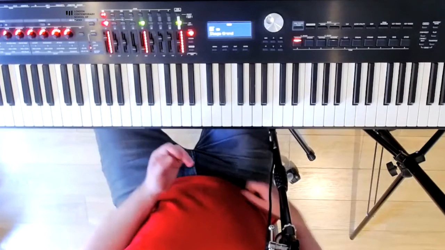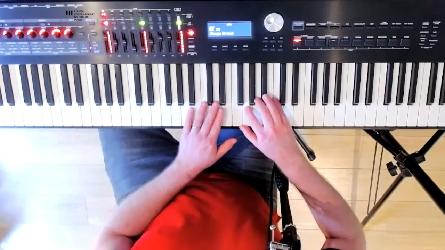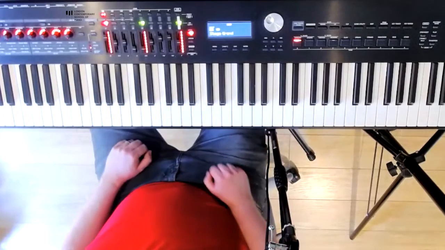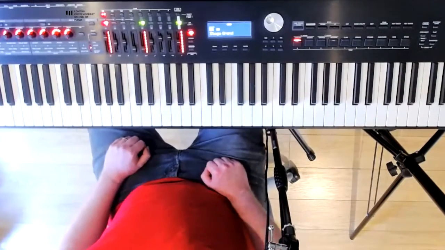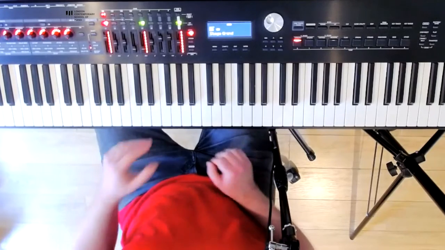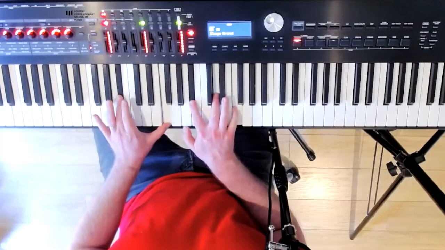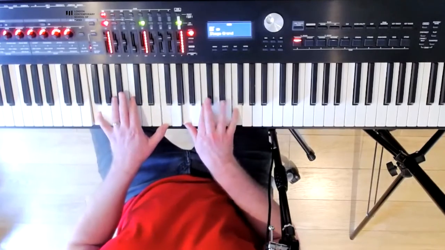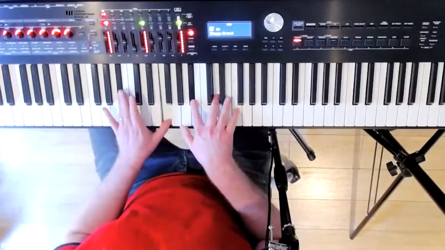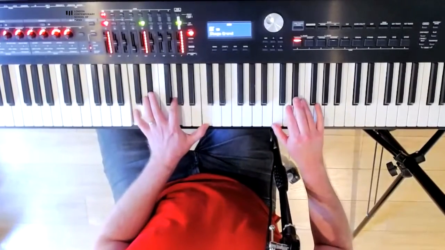Let's try another one. Let's play around with the C, let's say the C Dorian mode. So we can think of a chord progression that might suit that well. It might be C minor, B flat major, and F major. Let me create a Dorian improvisation over that.